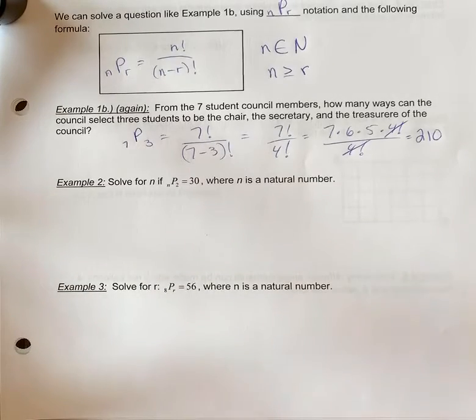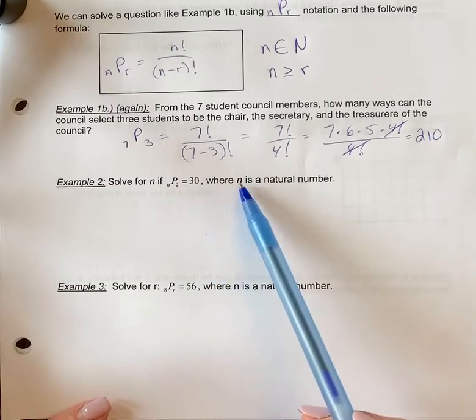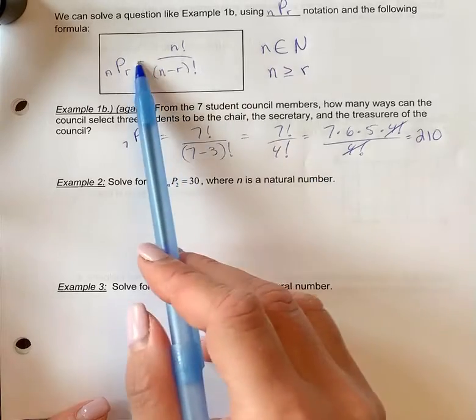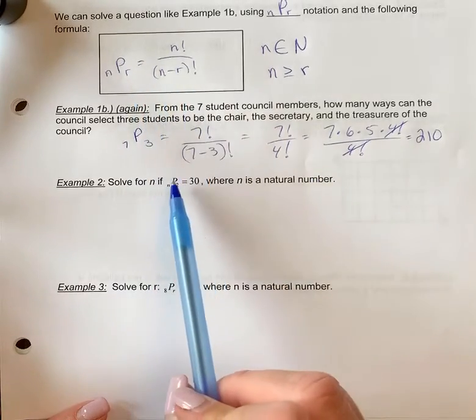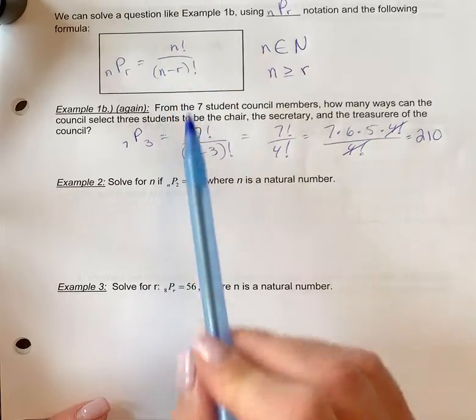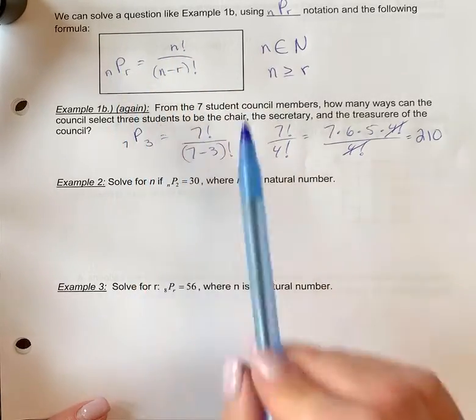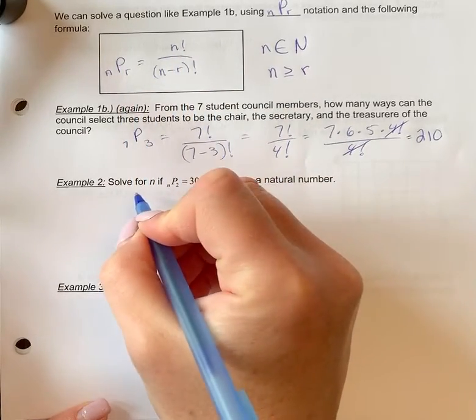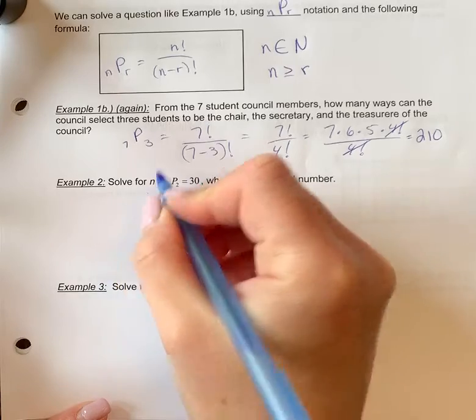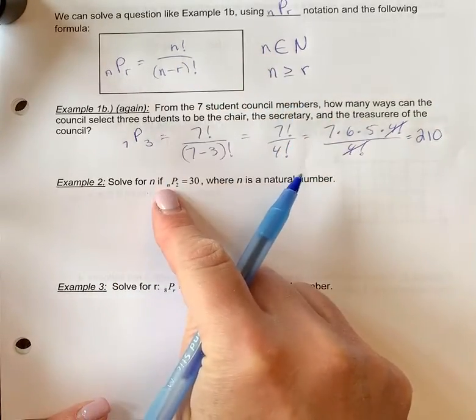Example 2: solve for n if nP2 equals 30, where n is a natural number. So we're going to use this formula right here, and we're going to plug in n for the n value and 2 in place of the r, and it's going to equal 30. So it's going to look like this. Normally I'd write the formula out again, but it's right there for us.